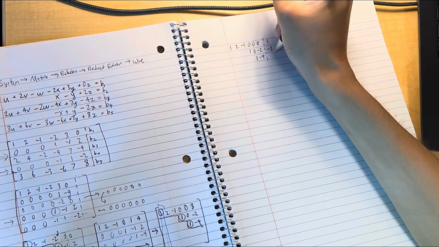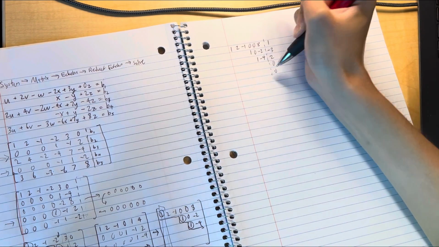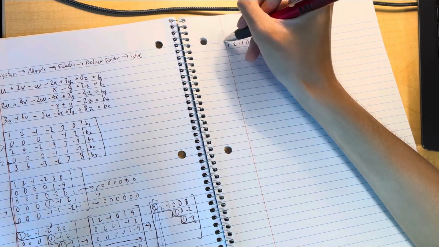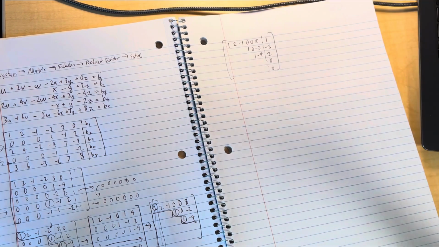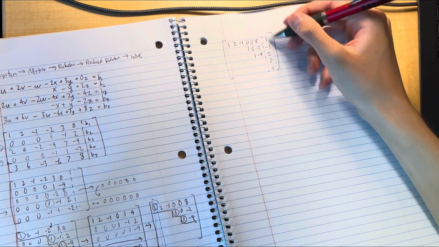We'll just say something like this, okay? And then over here, we're going to have zeros. All right. So this is going to be our reduced echelon form with the augmented matrix.